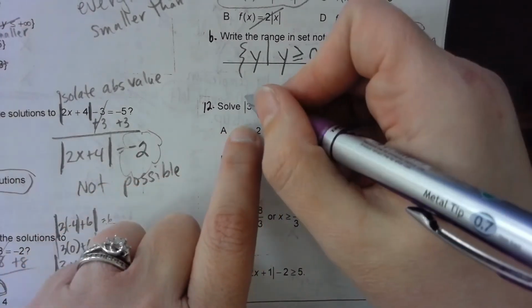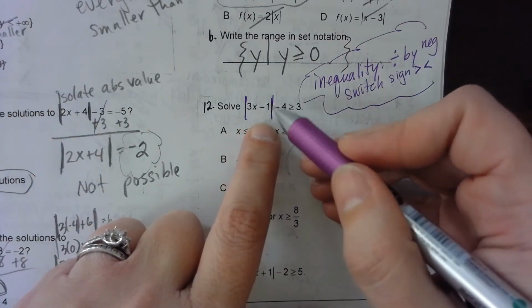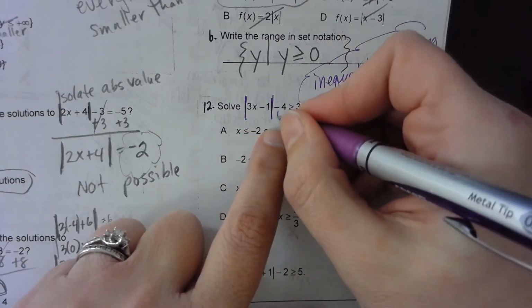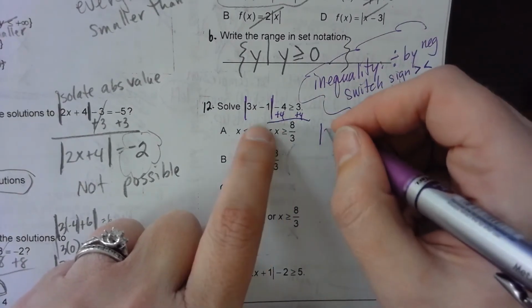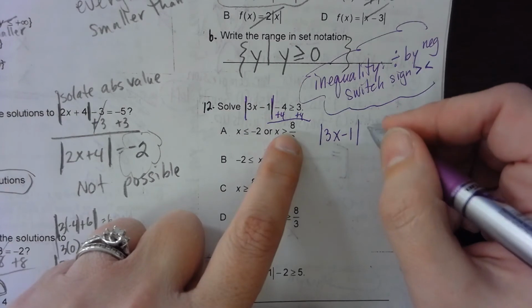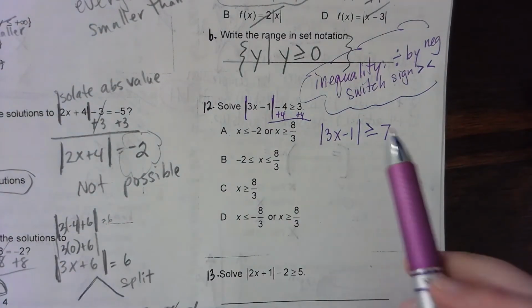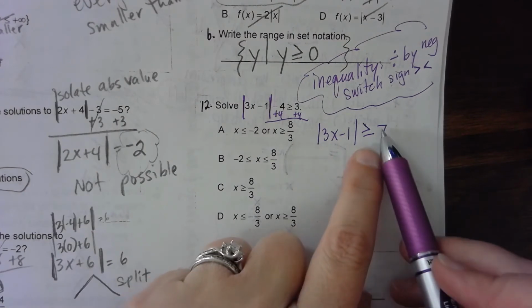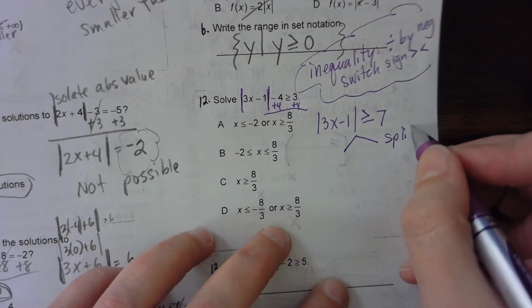Okay, so the first step is to get this absolute value by itself. So it has this minus 4 tagging on with it. So the opposite of minus 4 is plus 4, and that'll make that go away. So we'll have 3x minus 1 is greater or equal to 7. Is that okay? Positive number out here. We can keep going. We're going to split this into two equations.